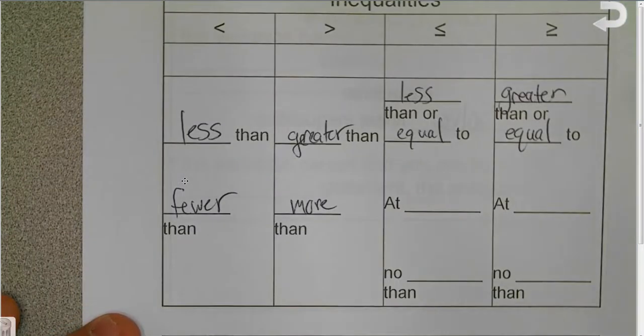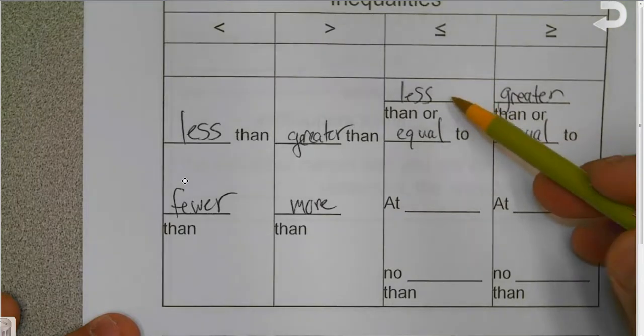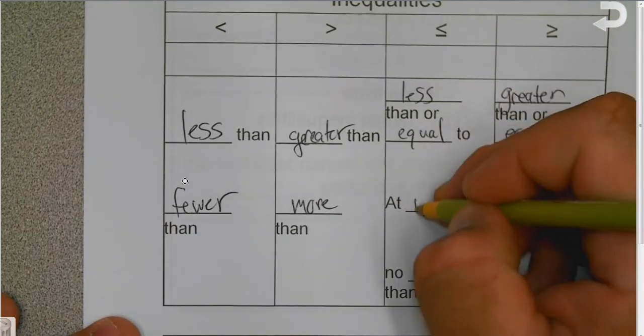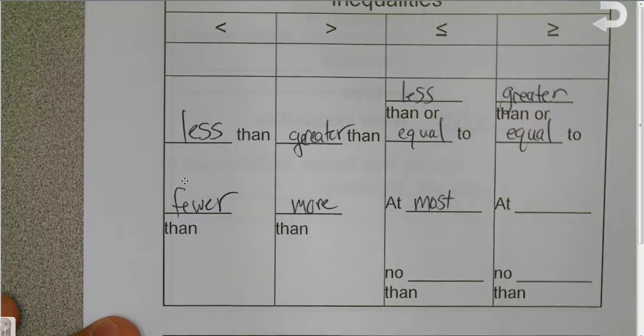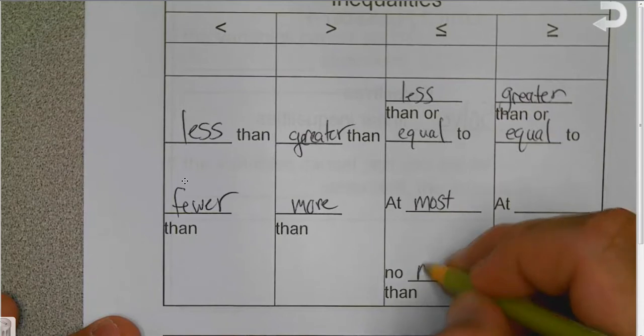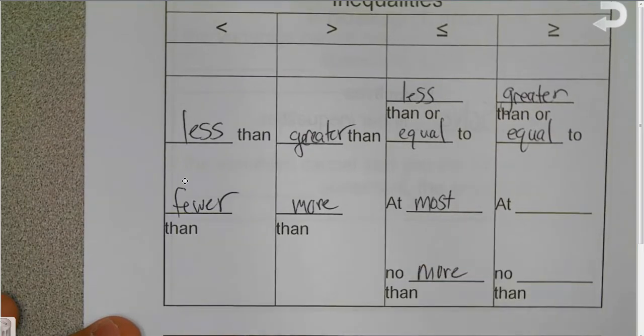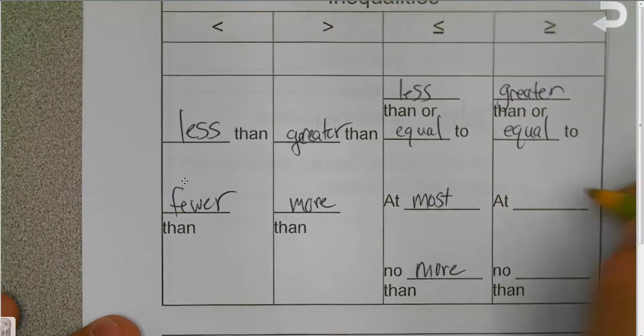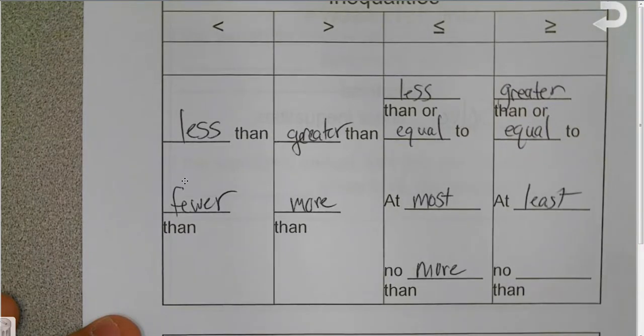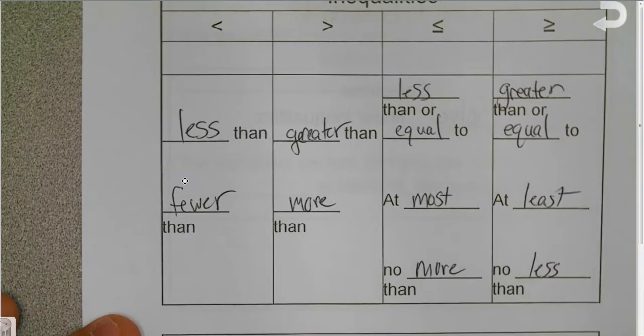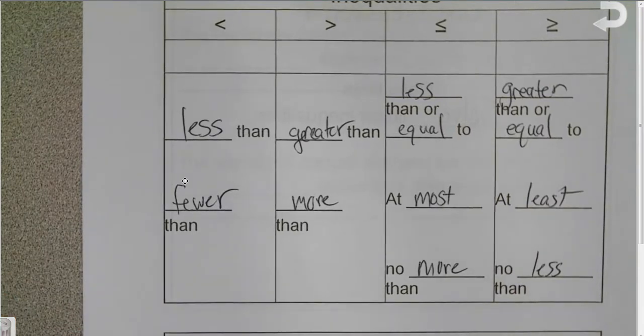Here's where it gets really confusing. If it's less than or equal to, it is also what we call at most. So if I say you have less than or equal to $6, at most you could have $6, or you could have no more than $6. If I say the amount of money that you have is greater than or equal to $6, you have at least $6, or no less than $6. So that's some confusing ways that they'll put it so that you can still understand the same concept.